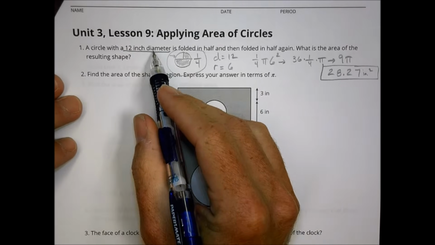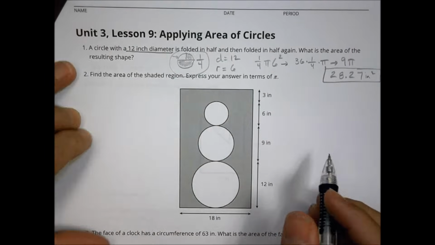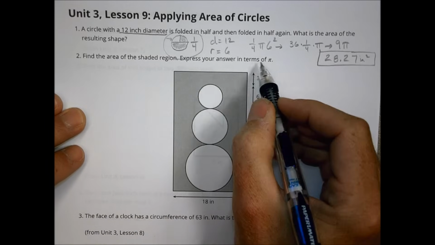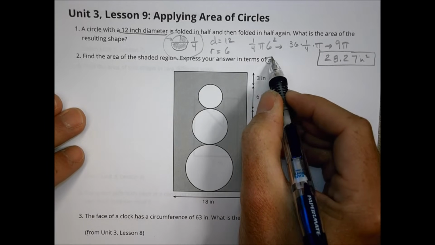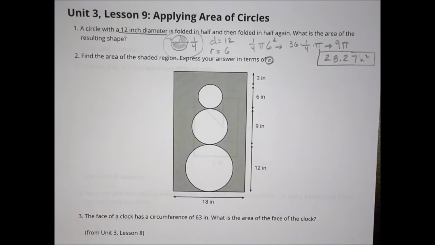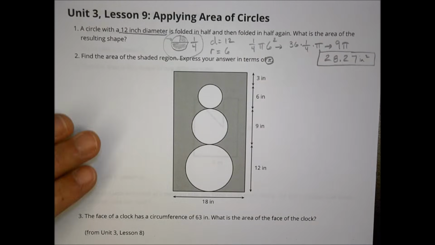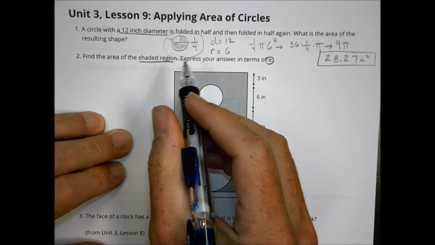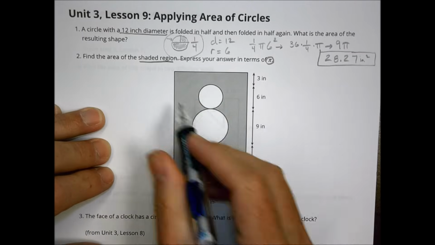with a 12-inch diameter. Number 2, find the area of the shaded region and express your answer in terms of pi. That means we're going to leave the pi in our answer and not worry about the 3.14. Okay, so we're looking for the shaded region. The shaded region is going to be the whole thing minus all these other chunks.